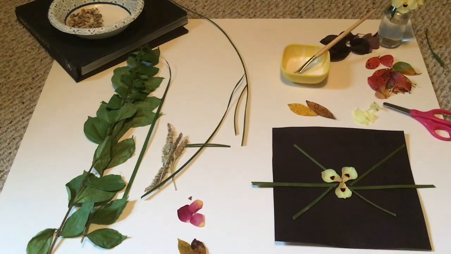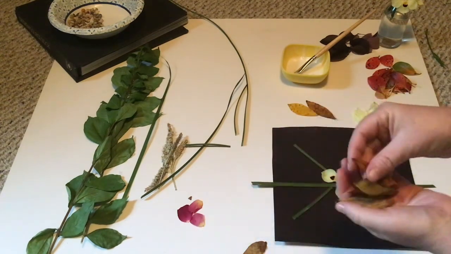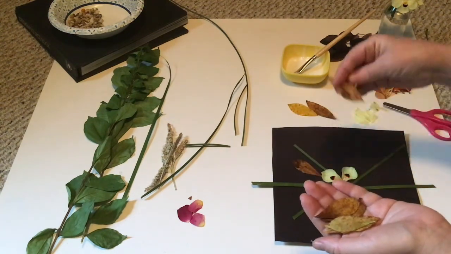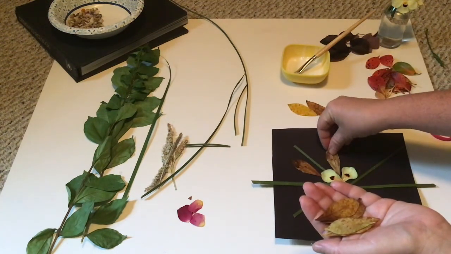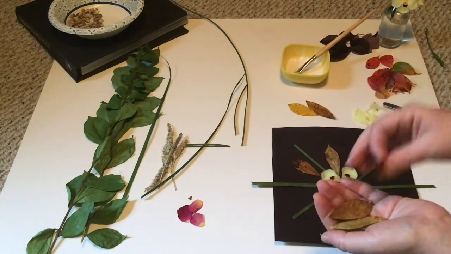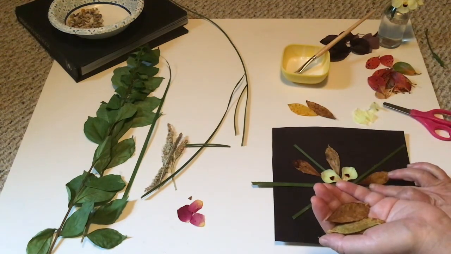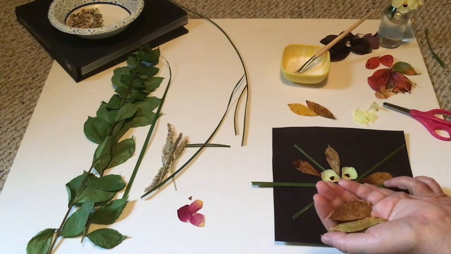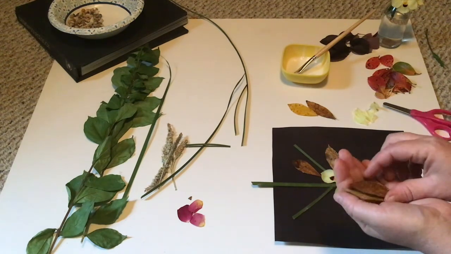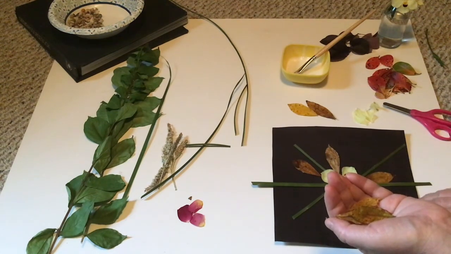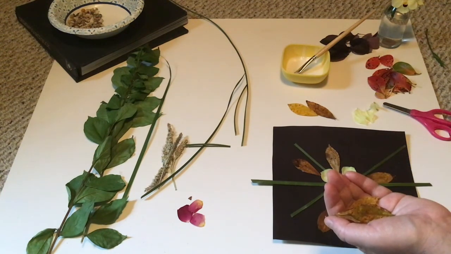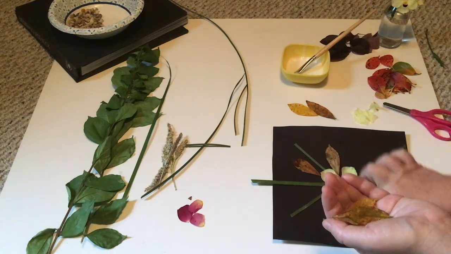I'm going to try to put some leaves maybe because I did press these. And I like starting from the middle and working my way out. So if I'm going to put something on the right side, I want to also put it on the left. Top and bottom.